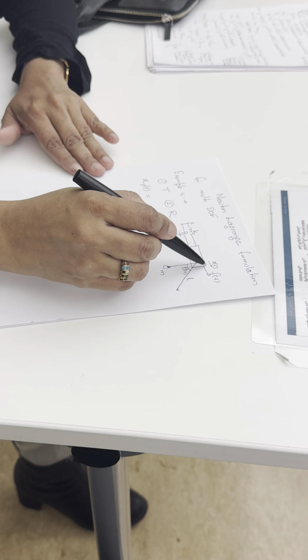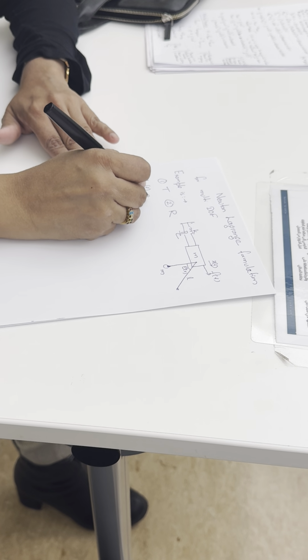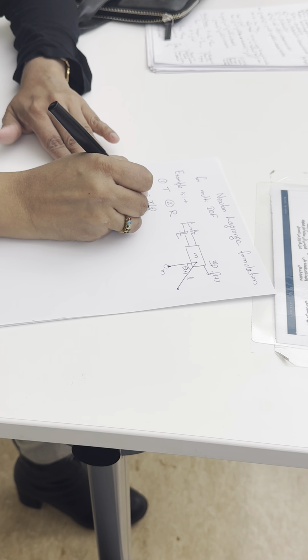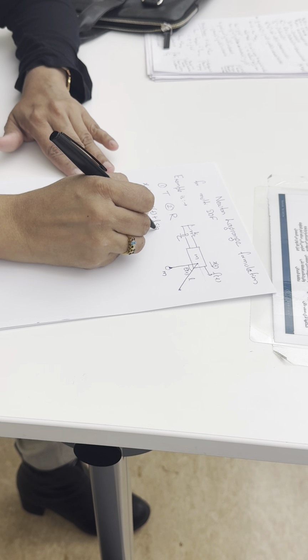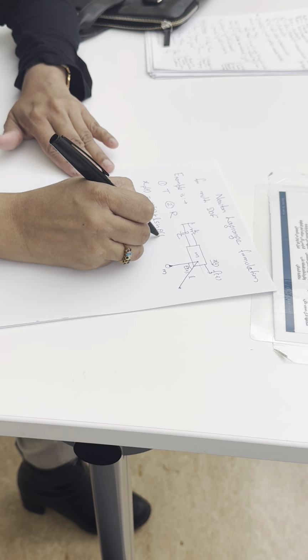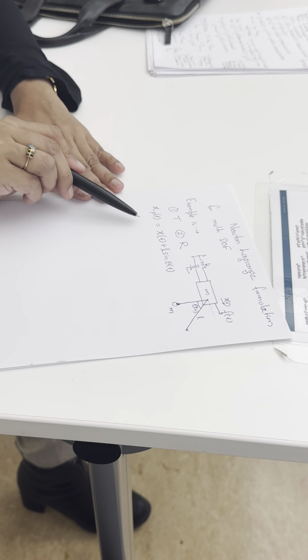One is like x(t) plus, if we consider here, it is x(t) plus it is moved like this. So what will be here? It is L sin theta(t). You understand this?